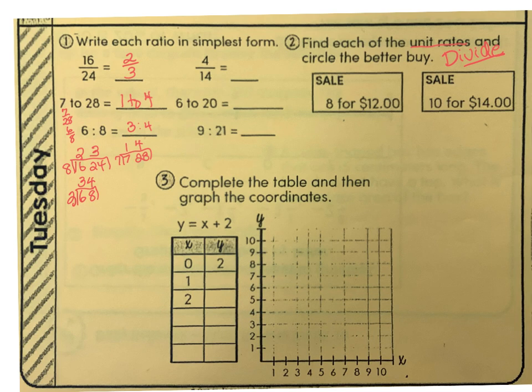So a unit rate is how much is 1. So if 8 pizzas cost $12, if I were to divide 12 divided by 8, I get $1.50 per, we're just going to say pizza, little mini pizza.